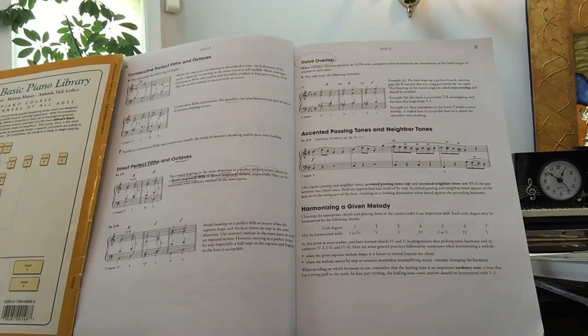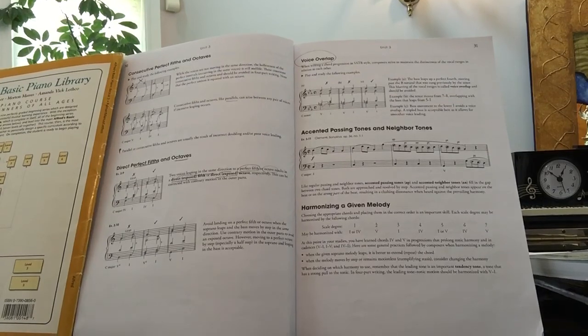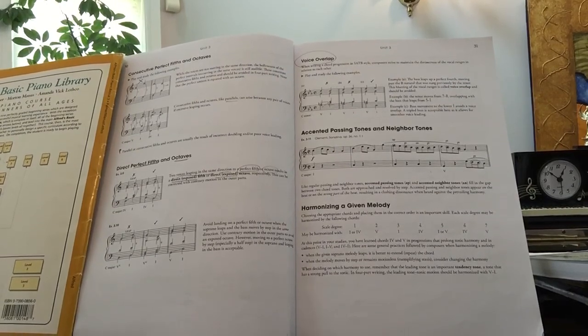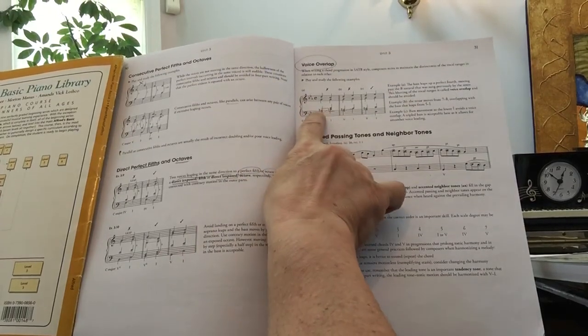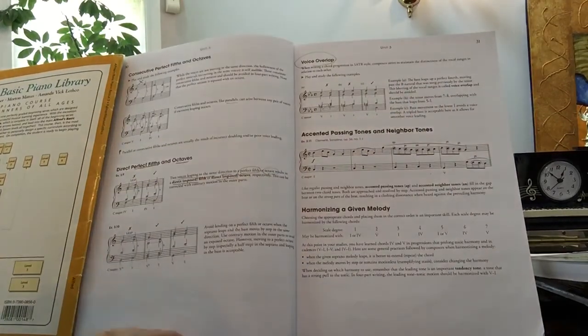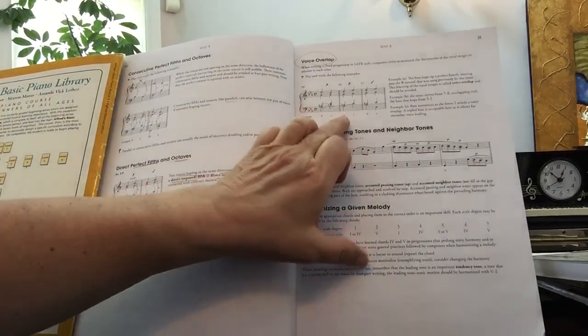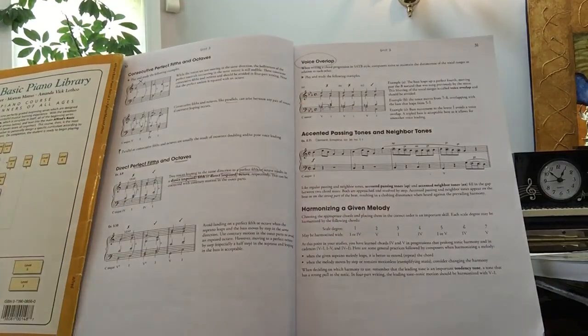You cannot do that. Listen, the next one would be wrong to do this. Because the G goes to C, it moves above the tenor. You cannot do that. And the next one is wrong for the same reason. The bass overtakes the tenor.